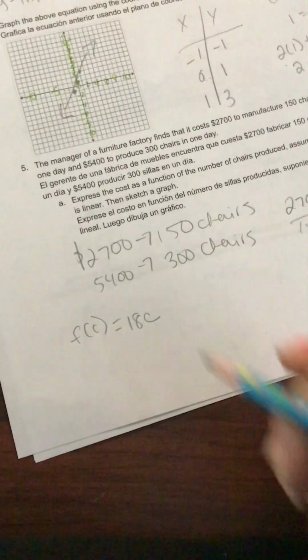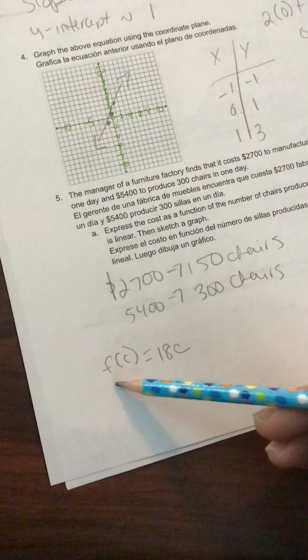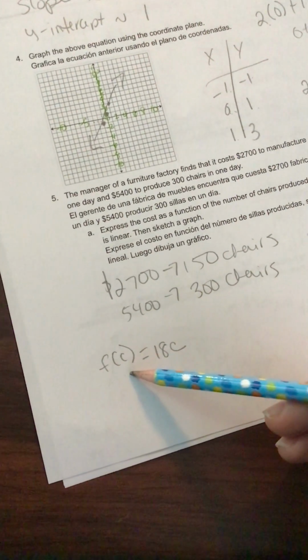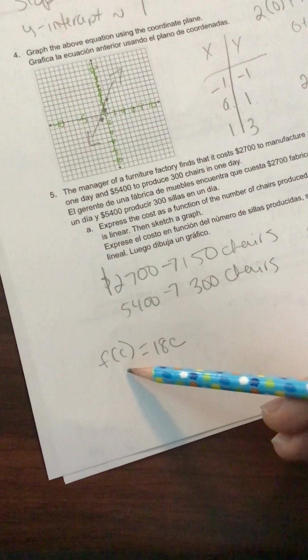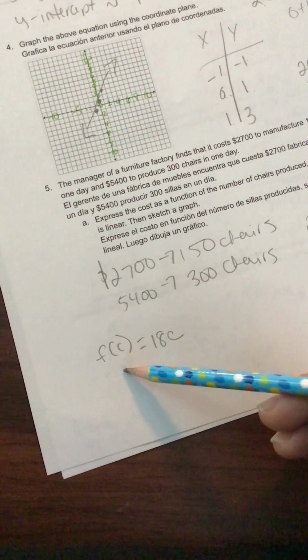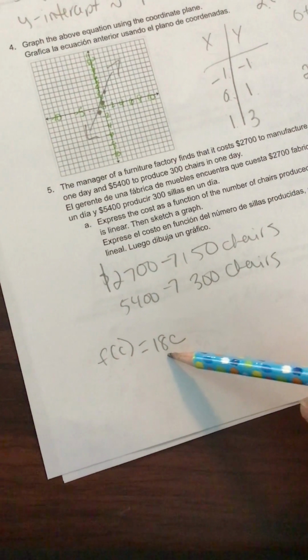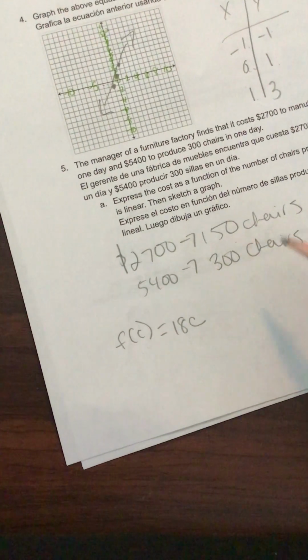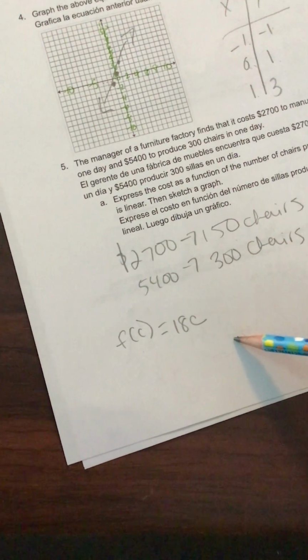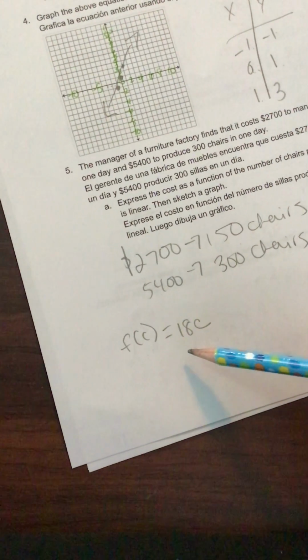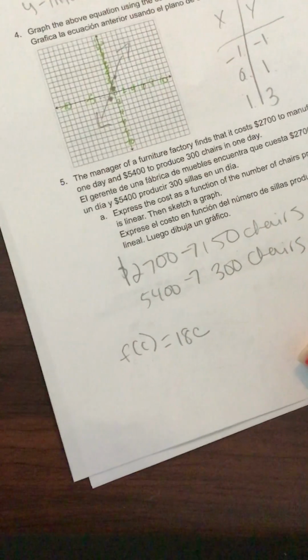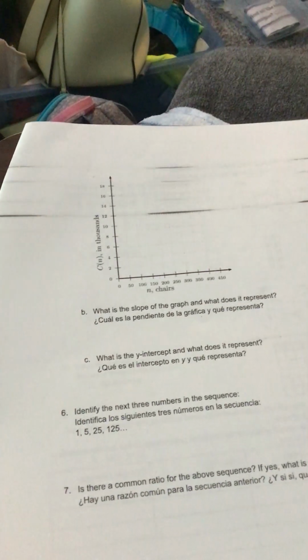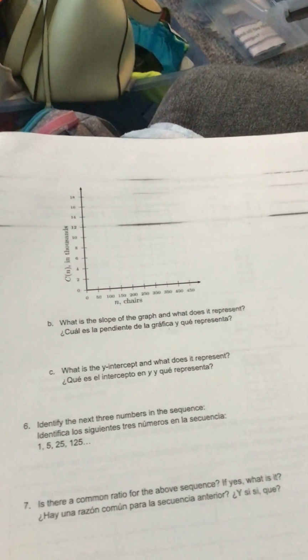So what this is saying is that the total cost, actually nope, that works. The cost of the chairs that I'm producing each day is based on $18 per chair. So if I make 12 chairs, 150 chairs, 300 chairs, 1,000 chairs, it's going to cost me $18 each time I make that chair. Okay, now we're going to create a graph based on that information.